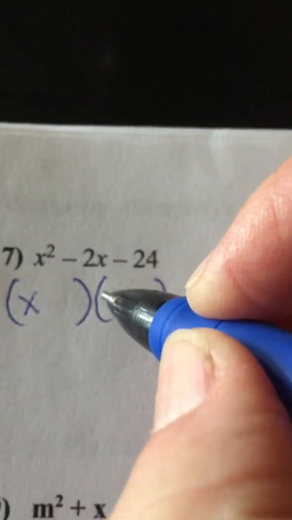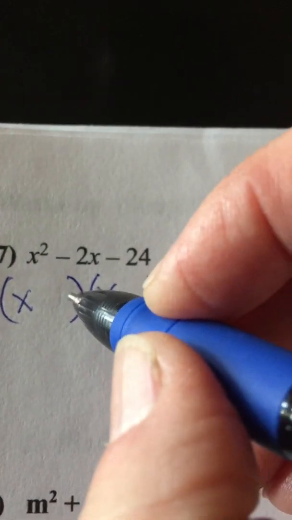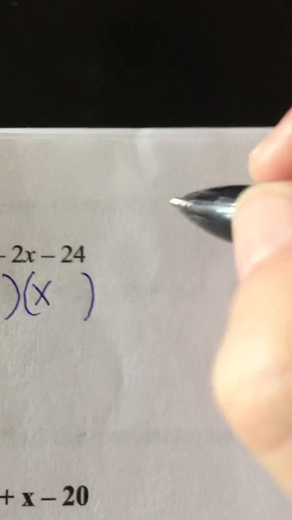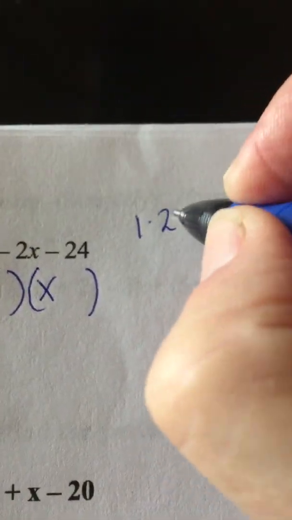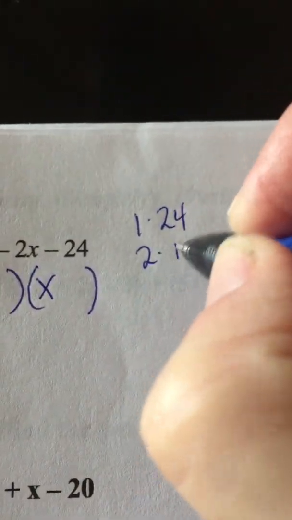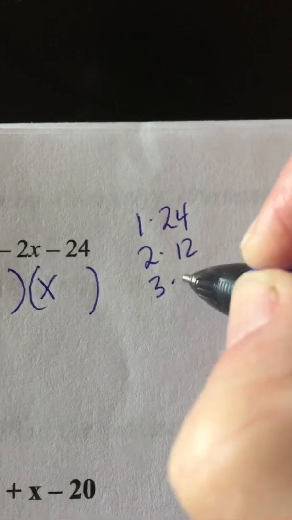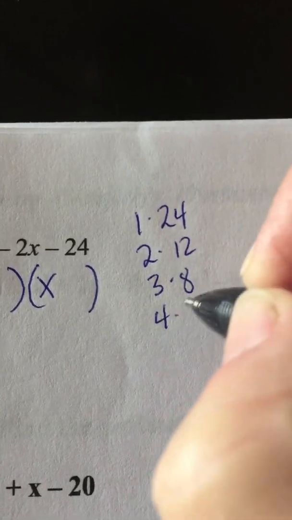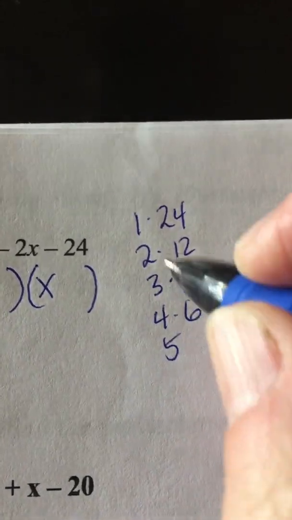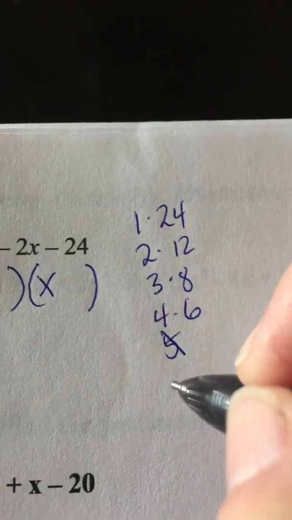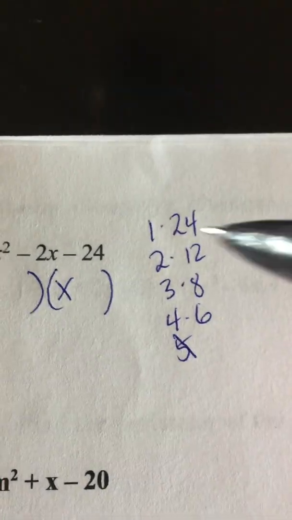What times what will give me x squared? X times x. A number times a number is going to give me the 24 on the ends. Let's make a list. 1 times 24, 2 times 12, 3 times 8, 4 times 6, 5. 5 will not go evenly into 24, and 6 I've already used, so I've got 4 possibilities here.